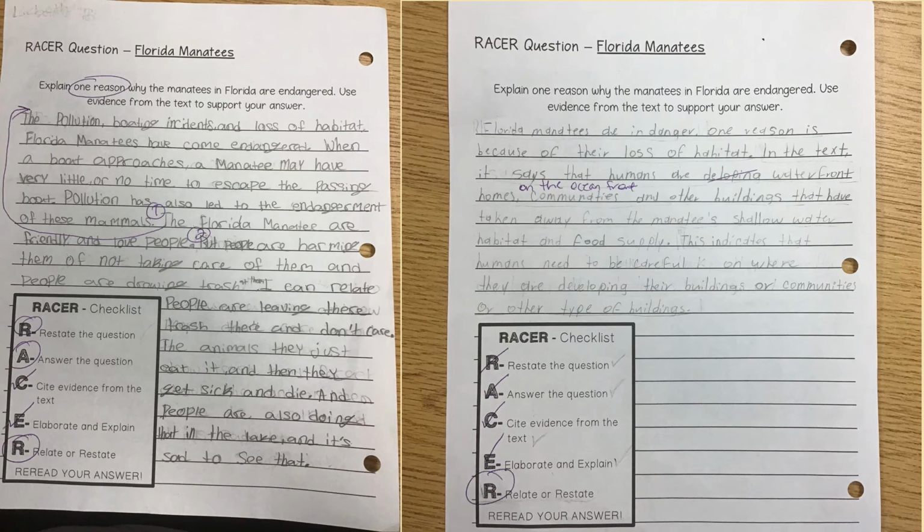There are many reasons why manatees are becoming endangered, but one of those reasons is... So in your response, guys, you're only supposed to talk about, because this is where understanding the passage and understanding the writing prompt comes in, you're only supposed to answer one reason. You're not supposed to give all three reasons in your response. Explain why one reason. So he didn't answer the question and he didn't restate the question. There's good information in here, but it's not written correctly.